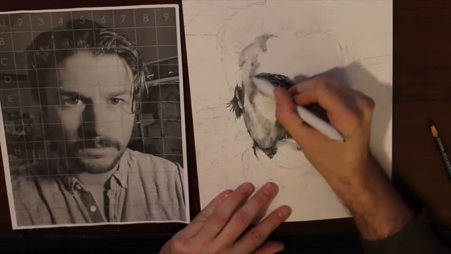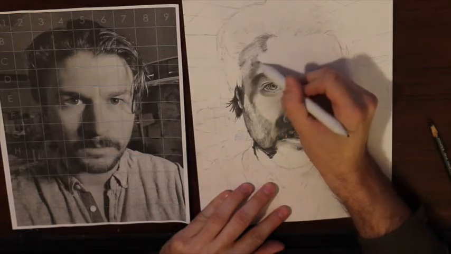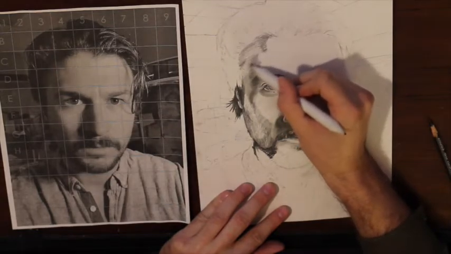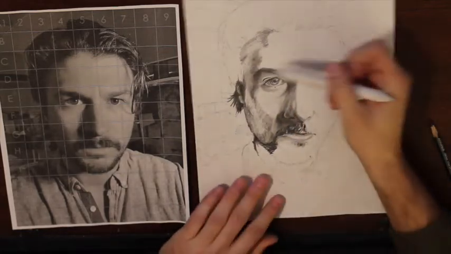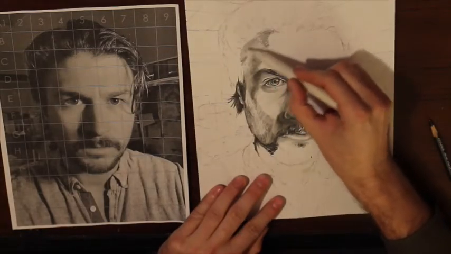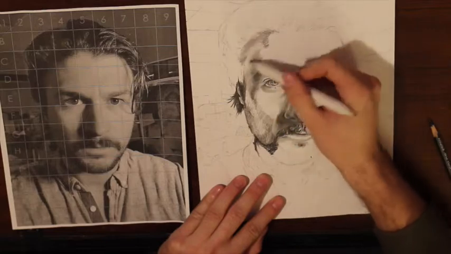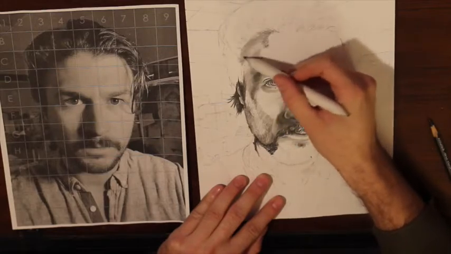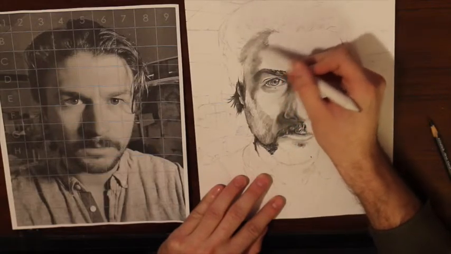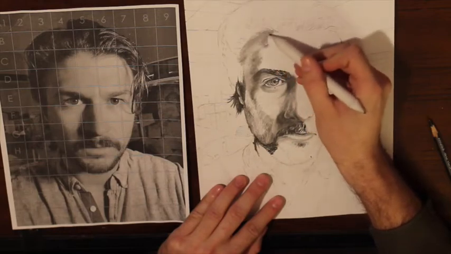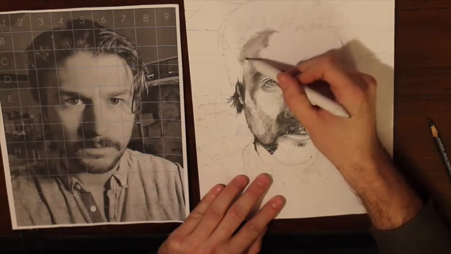Your initial pass very well may not be your final pass in an area. It is much more common than not that you're going to have to go back and reinforce shadows, readdress things, look at your drawing as a whole, and assess value scale, and make adjustments as you work.